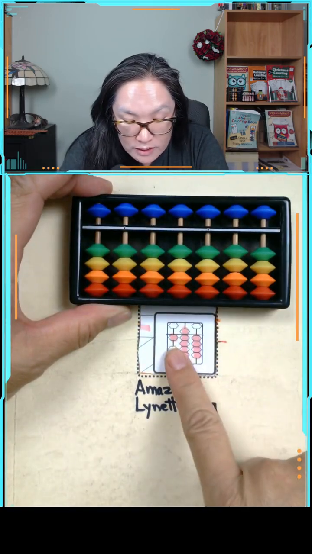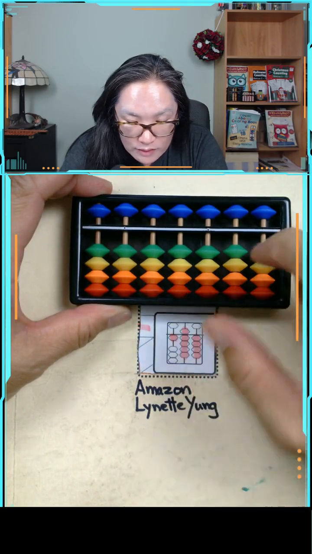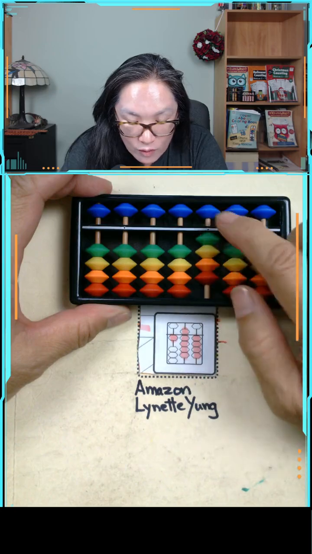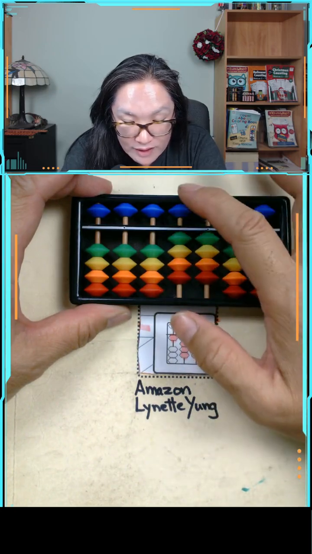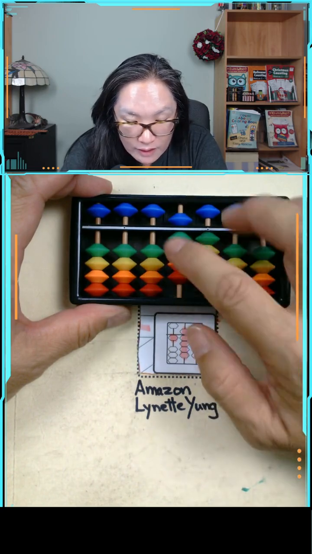So we have our ones, right? We have 1, 1, 1, 1. This is 4 ones, so it's 1, 2, 3, 4. We have 4 again, 1, 1, 1, 1. And then we have the top bead, which is a value of 5. And then we have 1 here.